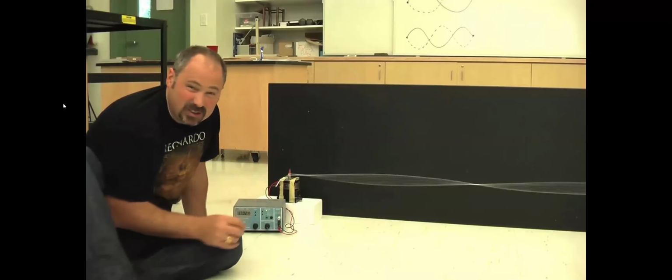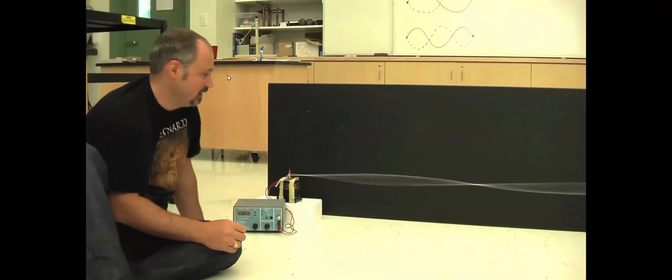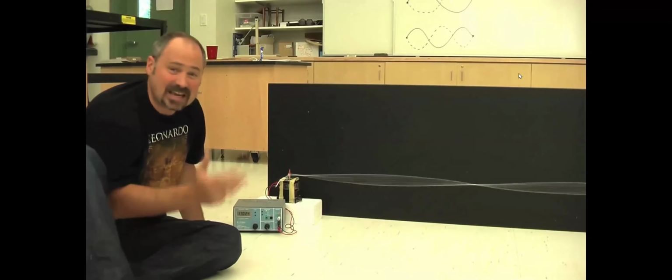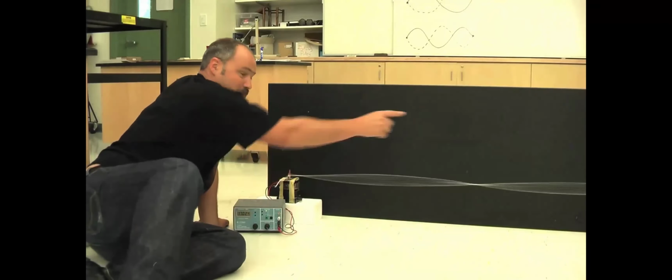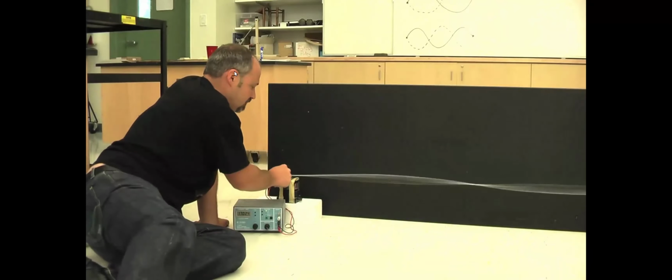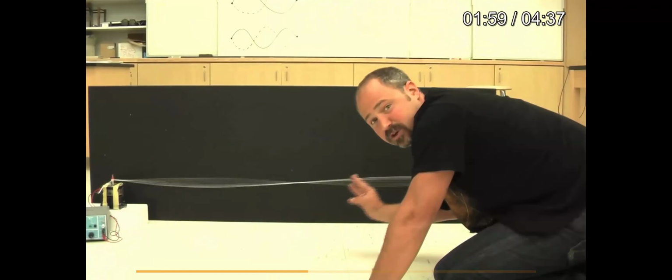So here we have what's called the second harmonic. It's the second possibility for a standing wave for a string that's held at both ends. Now, if you change the frequency, you can get even more loops. Well, what's the first one? The first one will be half.